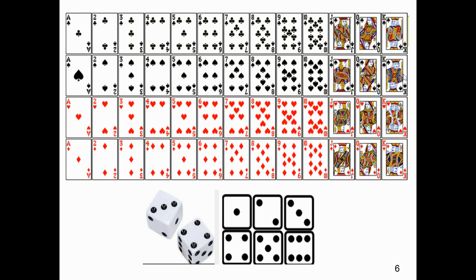So if I'm asking you what's the probability that I randomly pick a face card out of a standard deck, favorable would be 12. Total cards in the deck, 52. 12 over 52, in lowest terms.